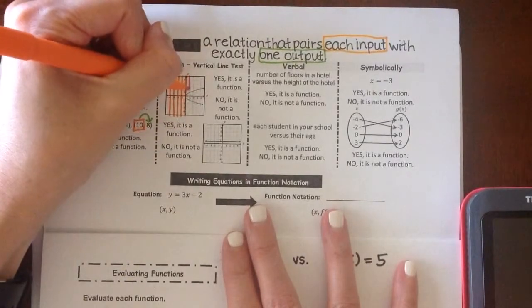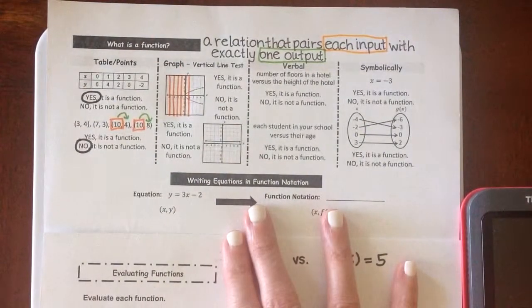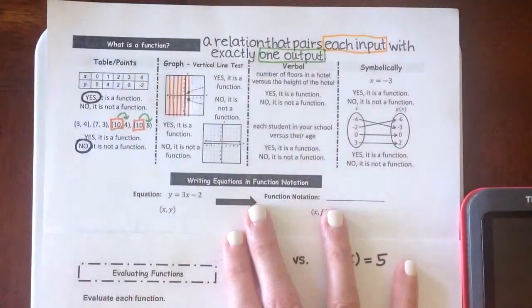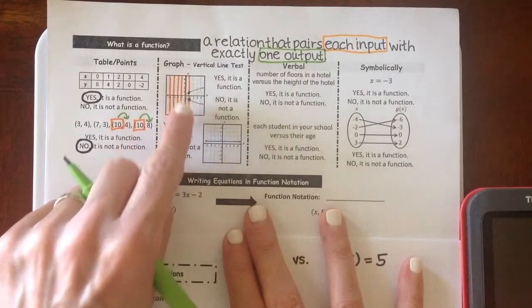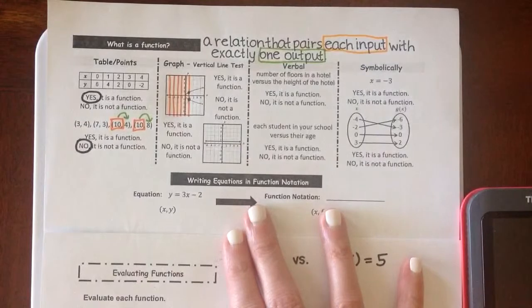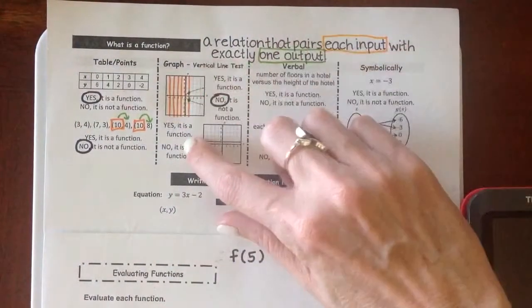But if I trace this vertical line where x is 1, it's going to cross here, and it's going to cross down here on this sideways U, which means at the top point it has a value of 1, but at the bottom point it has a value of -1. So for the same x value, I'm getting two different y values. So no, this is not a function. This is not a working relationship.